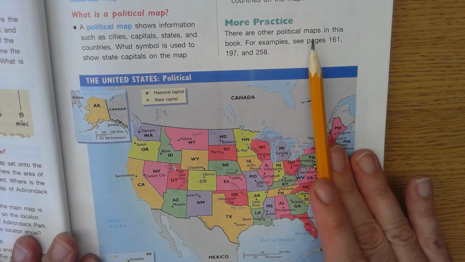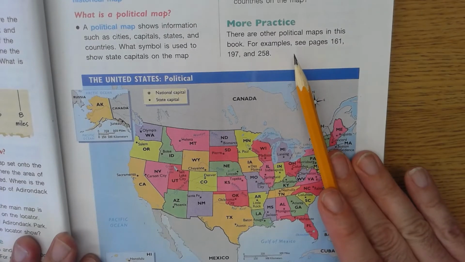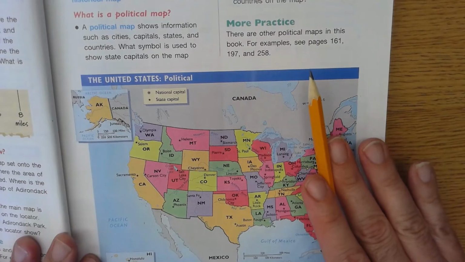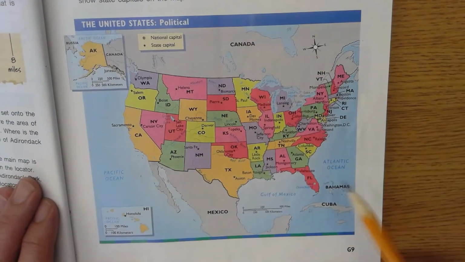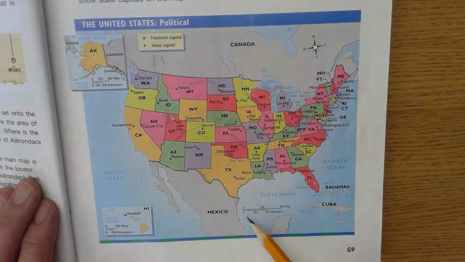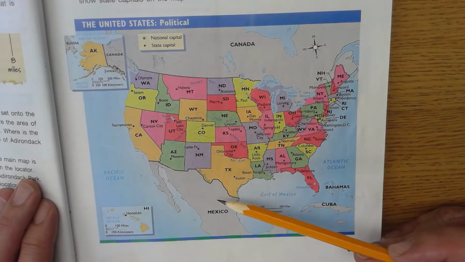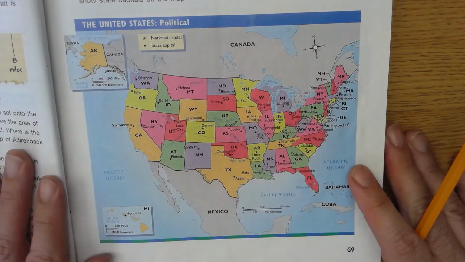Here's the compass rose. And notice it's off to the side a little bit. The north is not straight up and down. It's off to the side. Notice that. Here's the map scale. So from here to here marks 500 miles. This is 500 kilometers. You see different colors. You see the bordering countries of Canada and Mexico. And you see these pop-up maps as well. Maps within maps.